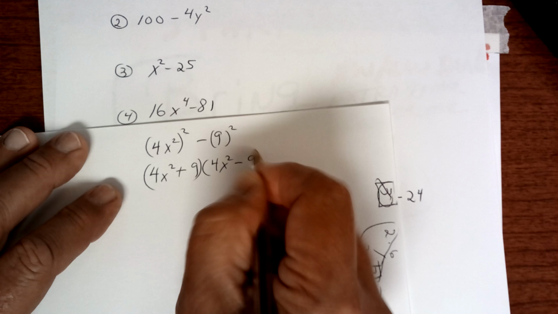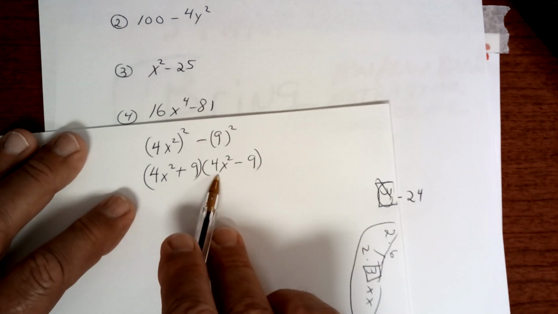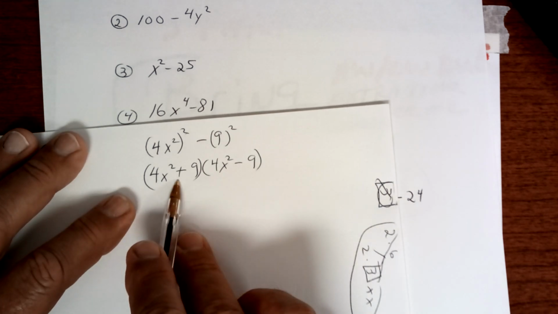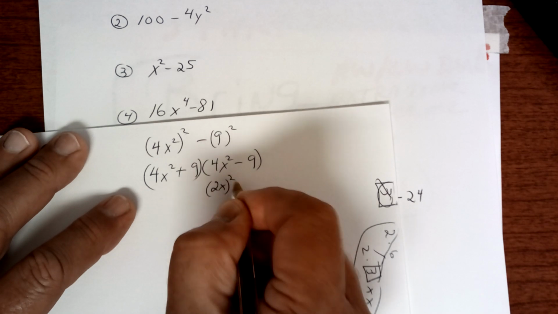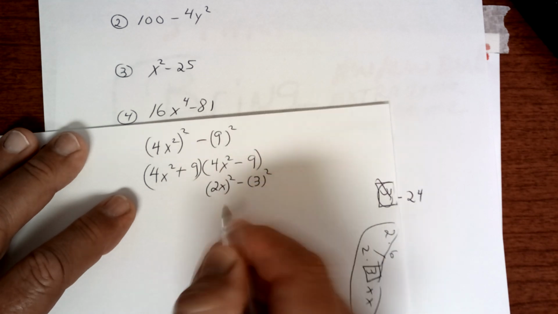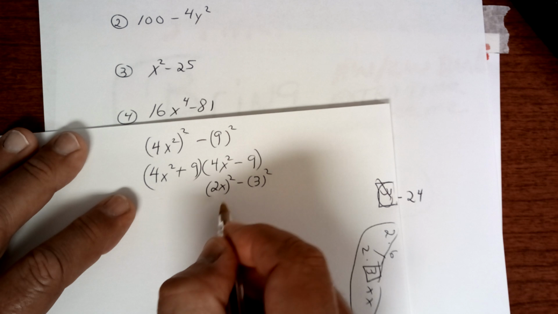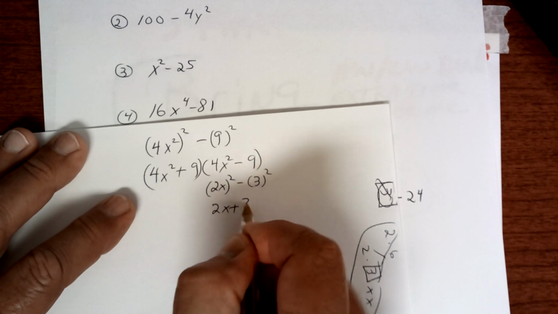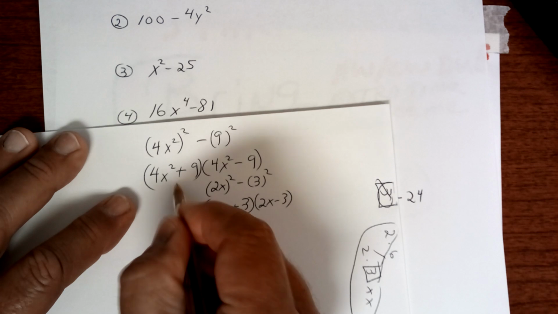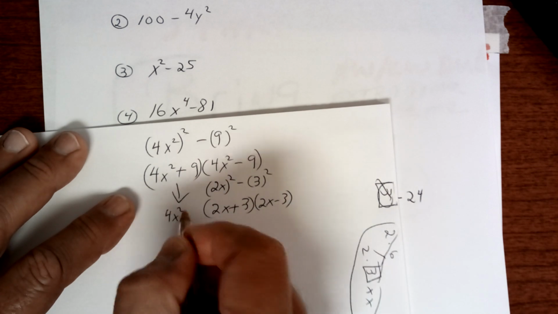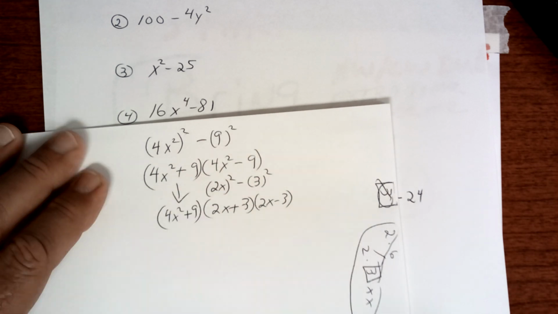Now this right here, you can't factor this one anymore because that's a plus, but this one is a perfect square, or the difference of 2 squares. So now you can break this up further. So this becomes 2x plus 3 and 2x minus 3, and then you bring that down. And that's how you do the difference of 2 squares.